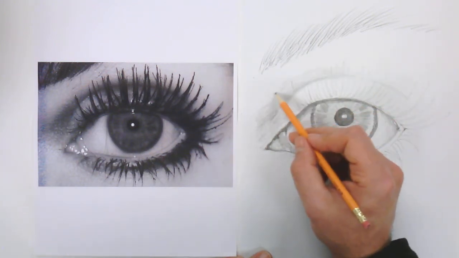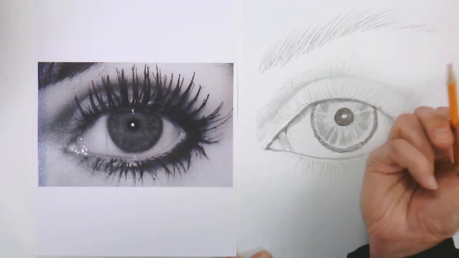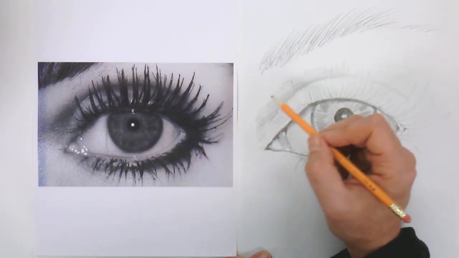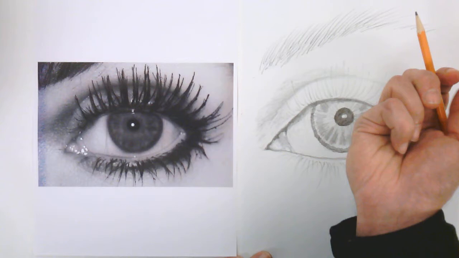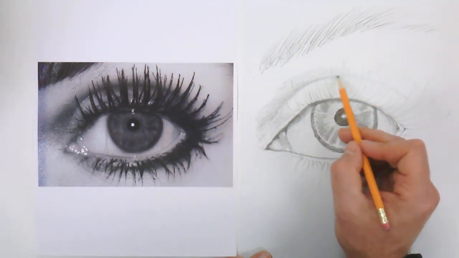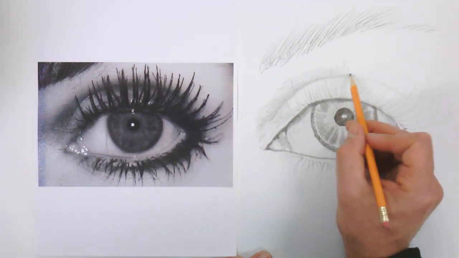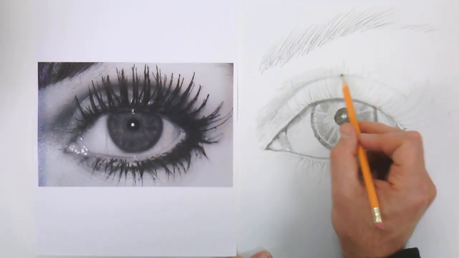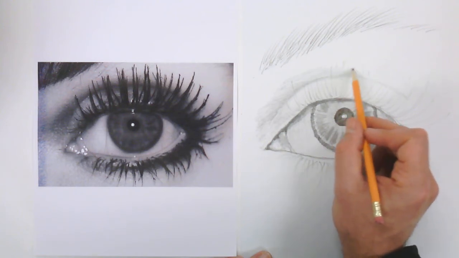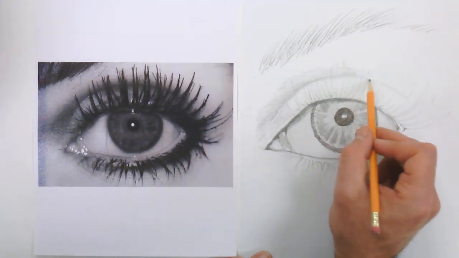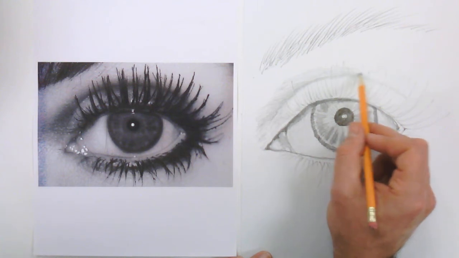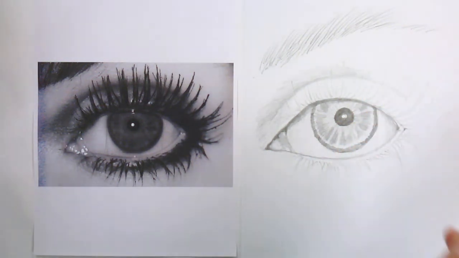You're probably seeing that as I'm doing this, I'm taking my finger and it's probably smudging the eye a little bit. This is okay because my number 2 pencil isn't too soft. If you use a softer pencil like a 4B or a 6B, the graphite is going to start to really smear.